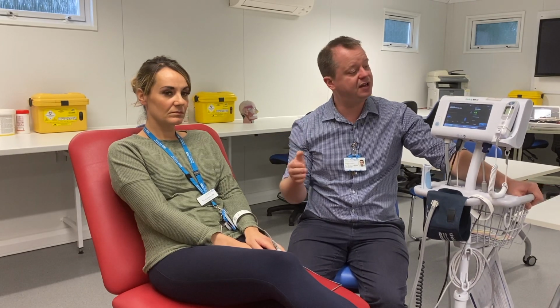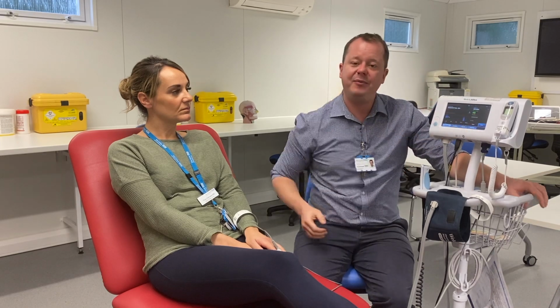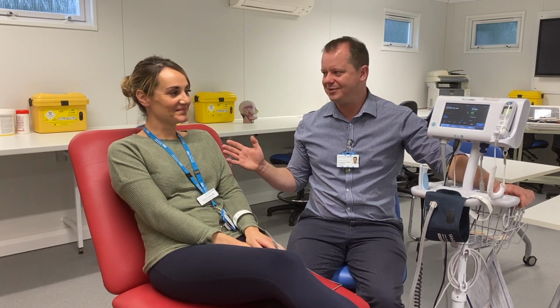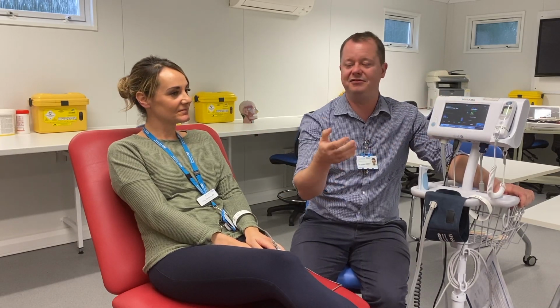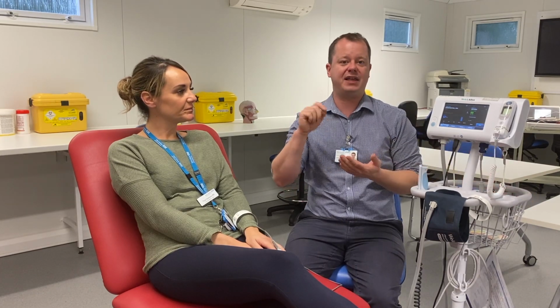Alongside her saturation of oxygen, you can see that you've also got Tina's pulse rate, or her heart rate. Because Tina is incredibly fit and healthy and runs all the time, her heart rate is a really healthy 50, 48 it was earlier. So we can also write that down as well.